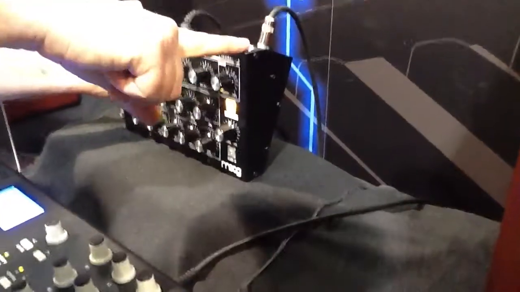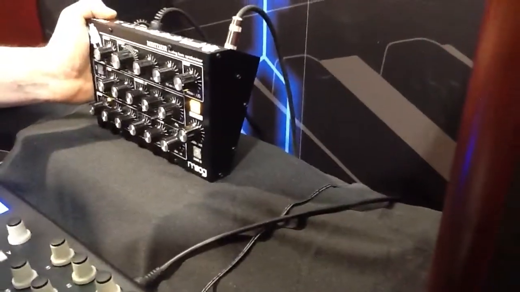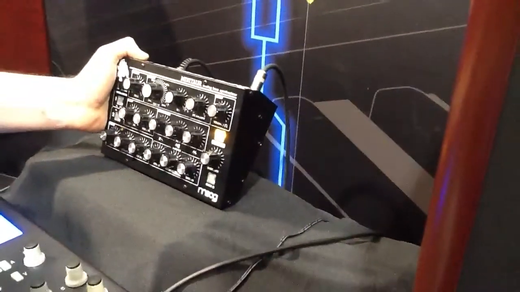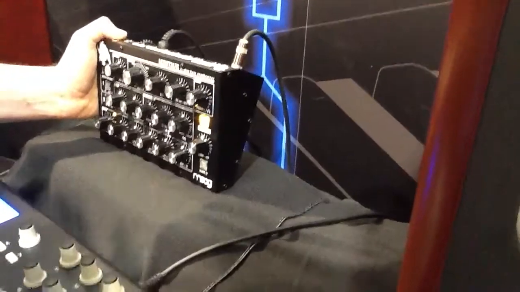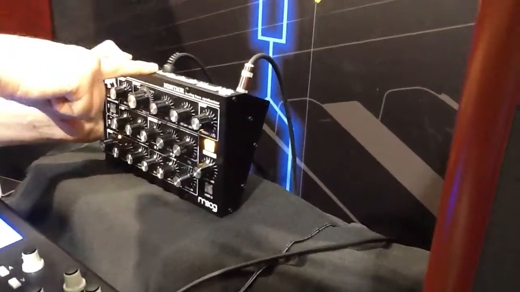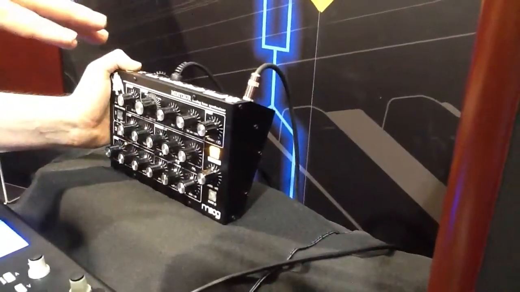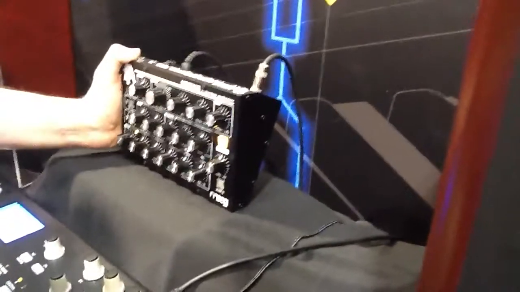Audio output, there's a mini headphone jack for monitoring it, and then external audio in, so you can actually send tracks into the Minitaur and process them through the filter and the VCA. And then we have analog control ins, gate in. The three analog control ins, you can use them with an expression pedal, or you can use them with just CVs from your CV gear.